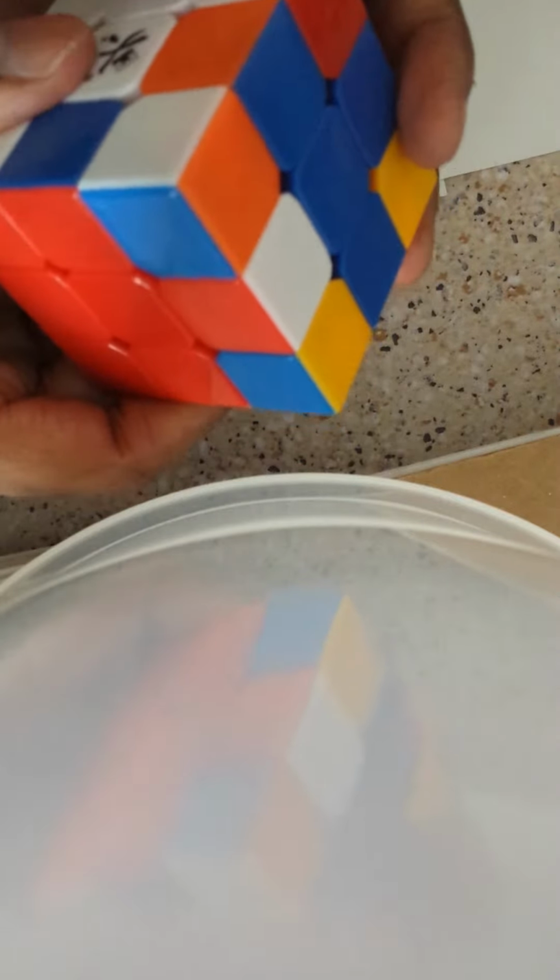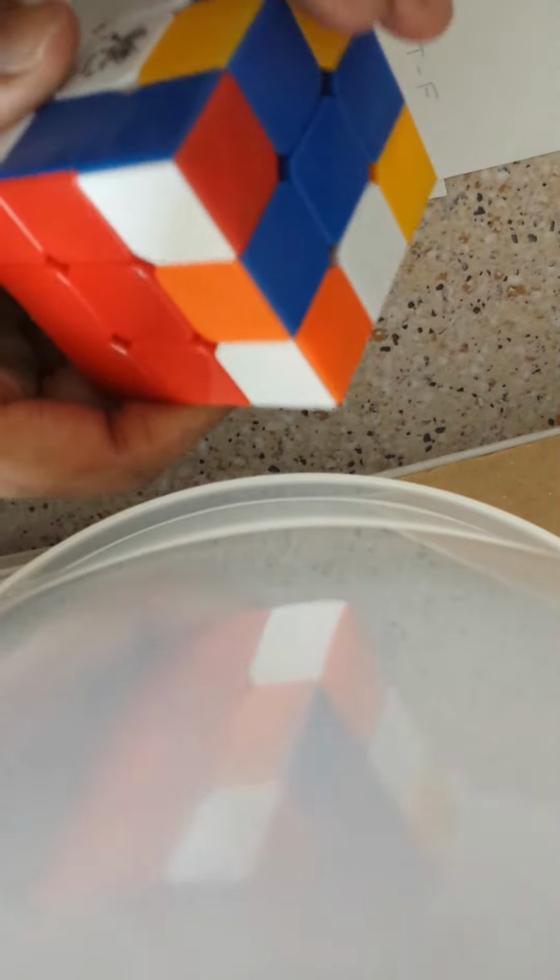So it will be top, right, top opposite. So it'll be like that. Front opposite, top, front, top, right, top opposite, and then right opposite. And now, see, the white and red match up. So now we have finished the green side and the second layer.